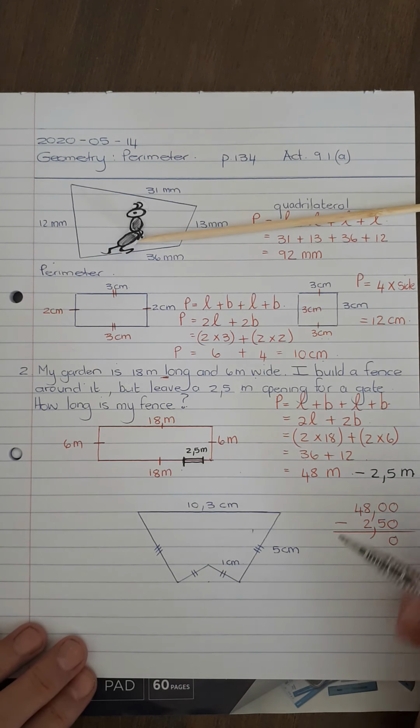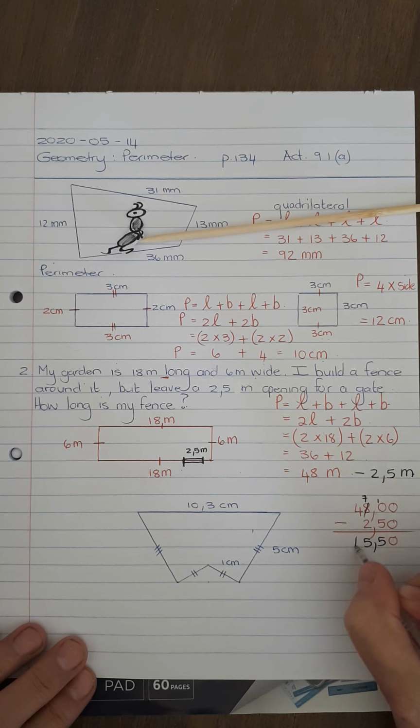Now I have a problem. I cannot say 0 minus 5. I go to borrow from the 8. That turns into a 7. That becomes a 1, 10 minus 5, 5. Remember to bring down the comma. 7 minus 2, 5. And 4 minus nothing, 4.